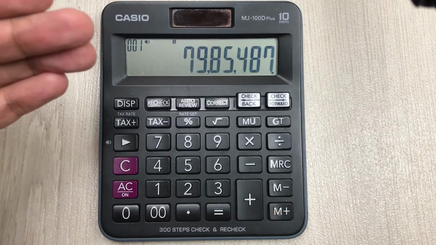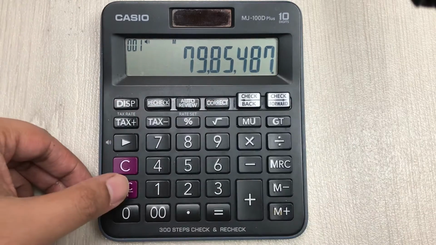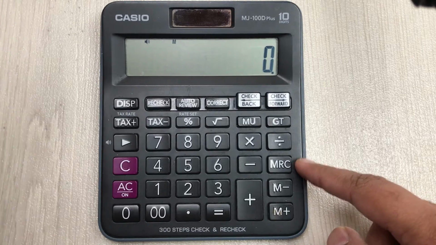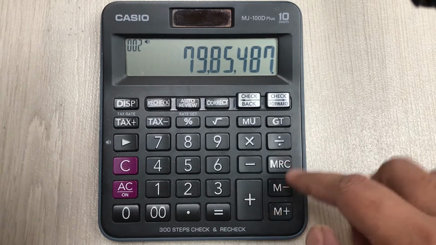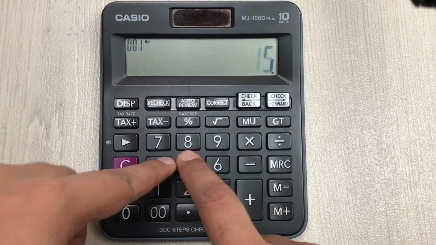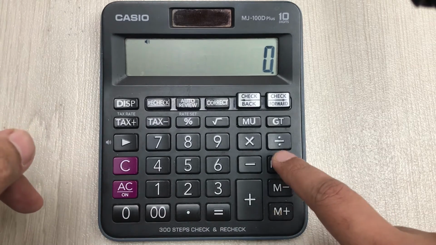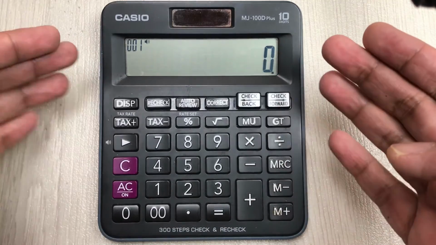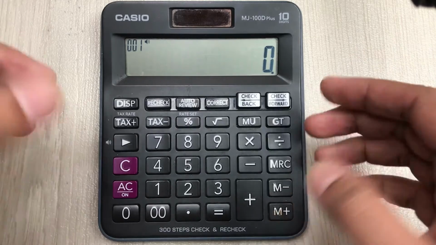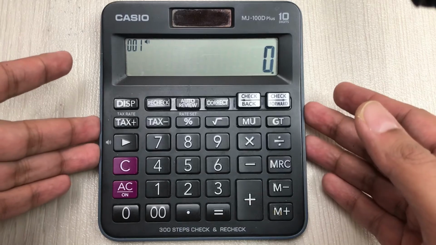The next thing is, if you want to delete this number, if you want to remove this number, what you have to do is press this MRC button two times. So 1, 2. So now this number is removed from your calculator. So if you do other calculations, you press the AC on button, and now if you try to press this MRC button, there is no number showing because that number is already removed. So this is how you can save the number and you can remove any number from your calculator.